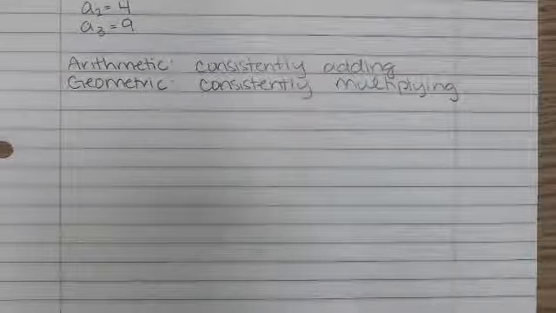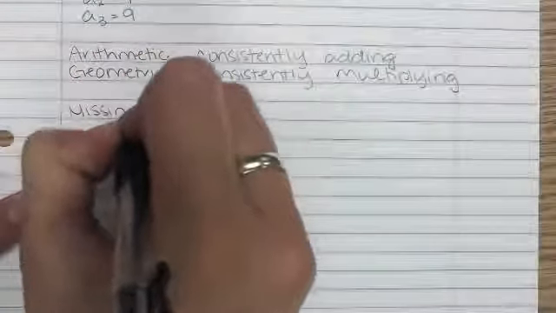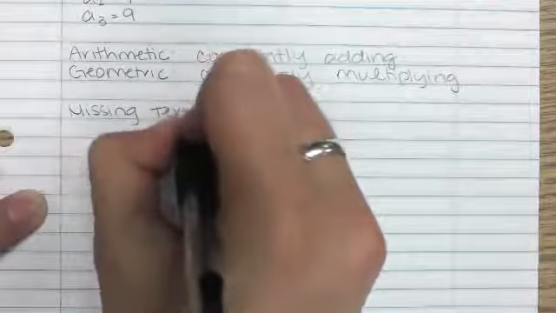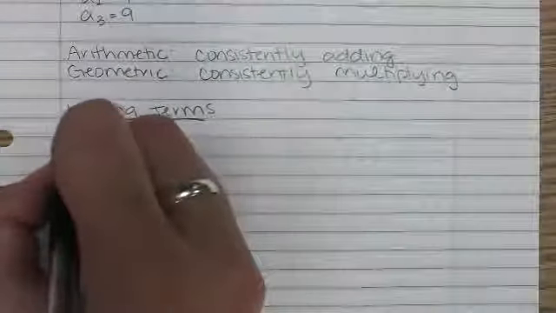So since you guys have learned about these before, I'm just going to hit some of the points that you might have struggled with in the past. And so before I review the actual formulas, I just want to remind you guys how we could find missing terms, because that is an element of this that some students struggle with.